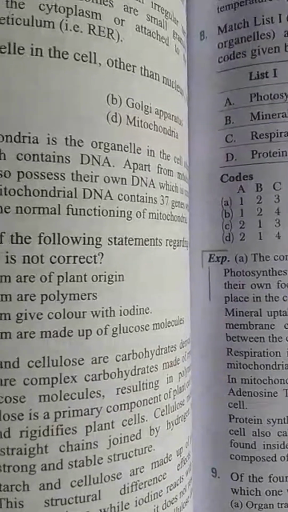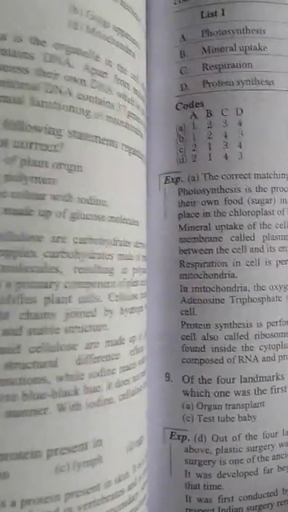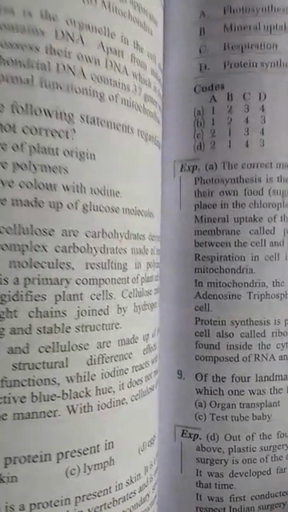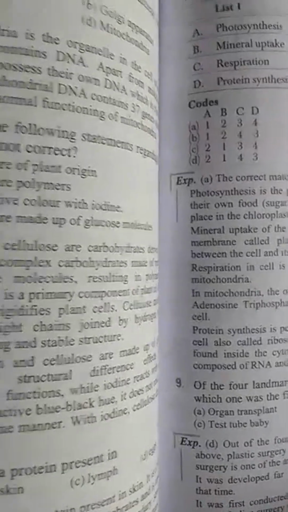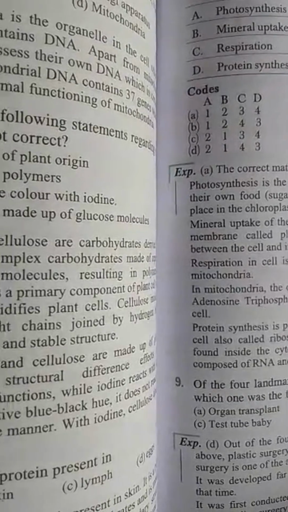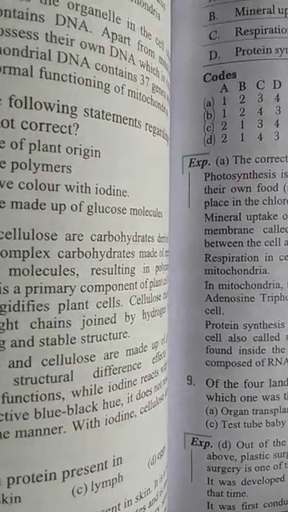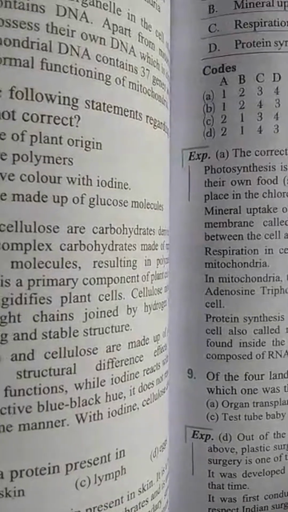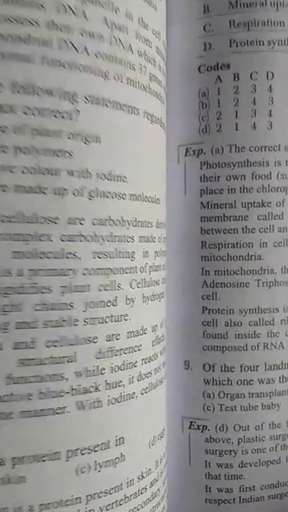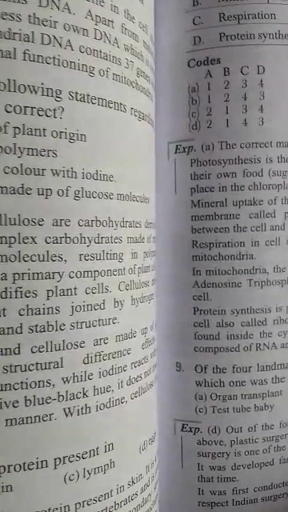Which one of the following statements regarding starch and cellulose is not correct? Starch and cellulose are carbohydrates derived from plants. They are complex carbohydrates made of repeating units of glucose molecules, resulting in polymers. In contrast, cellulose is a primary component of the plant cell wall. It supports and rigidifies plant cells.